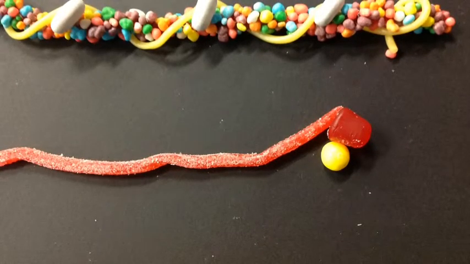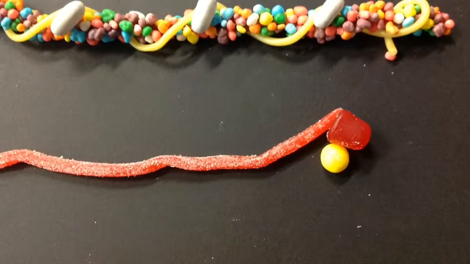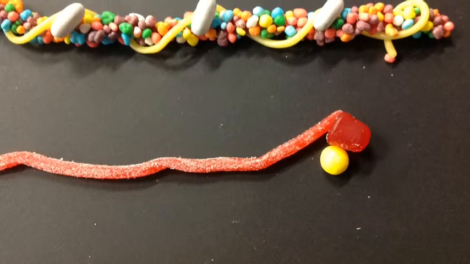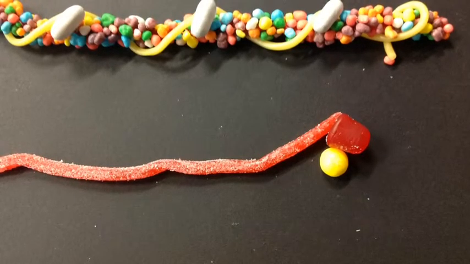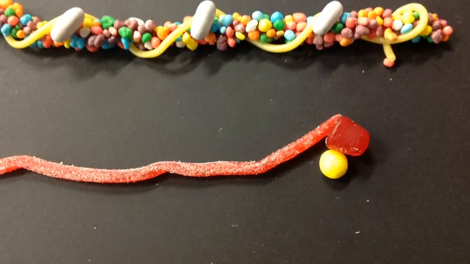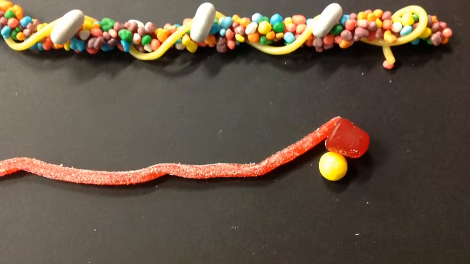Calcium is then pumped back into the sarcoplasmic reticulum and attached to the calsequestrin molecule, which allows tropomyosin to again cover the active site, resulting in the relaxation of the muscle.